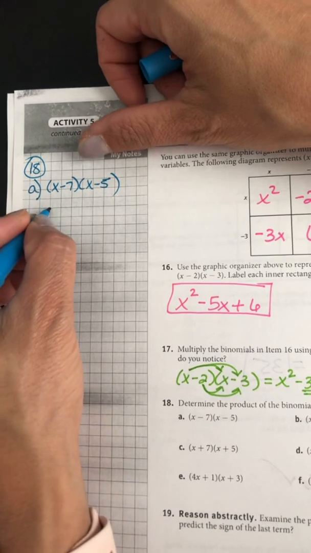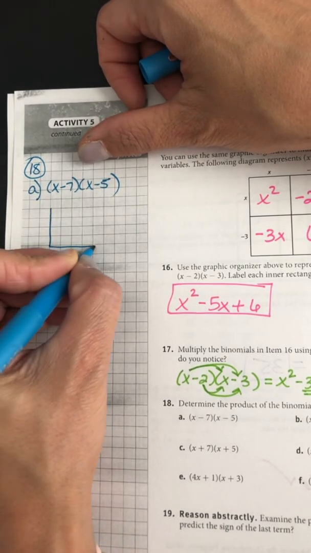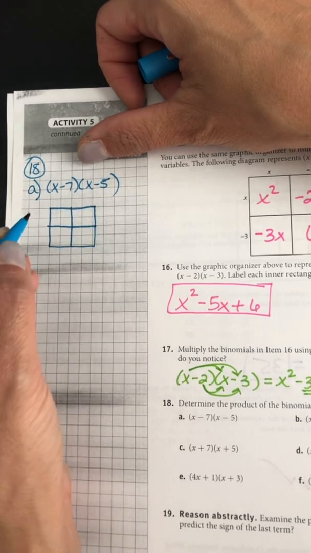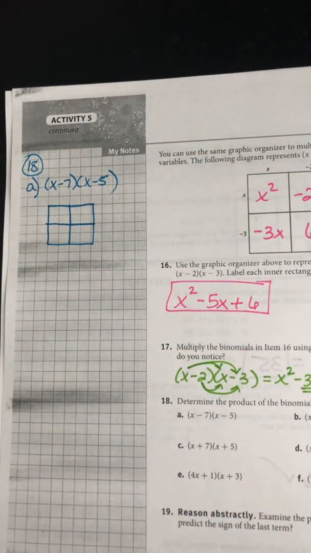Sorry, I keep changing my mind. I'm a girl, it happens. Us girls, you know, we tend to change our minds. Sometimes the boys do too, but it's more of a female trait.